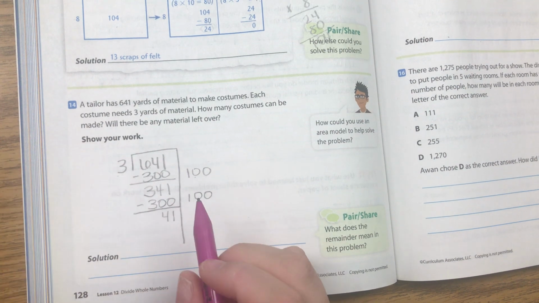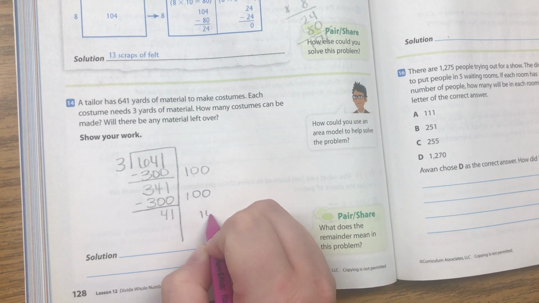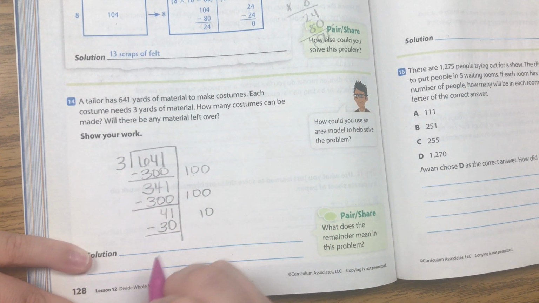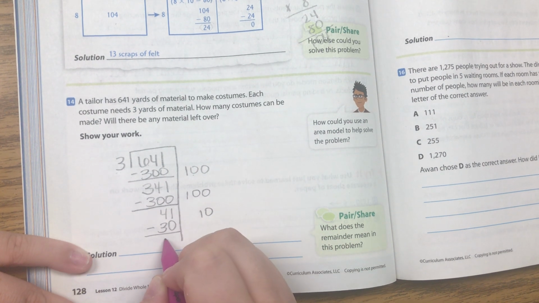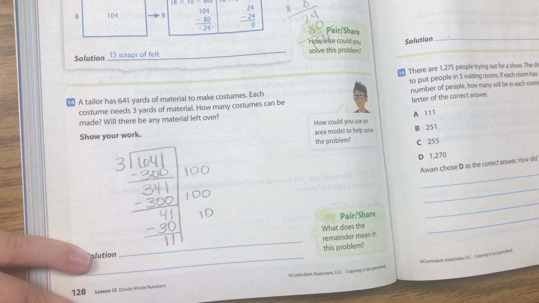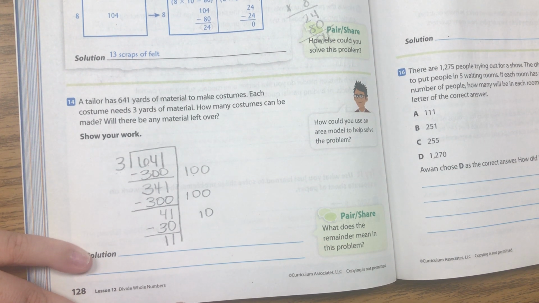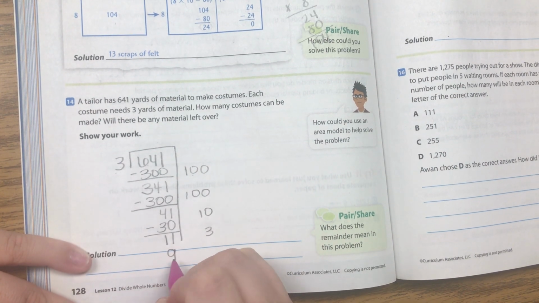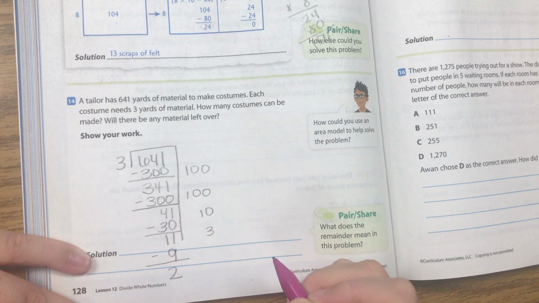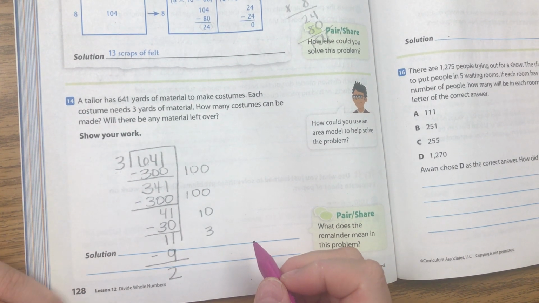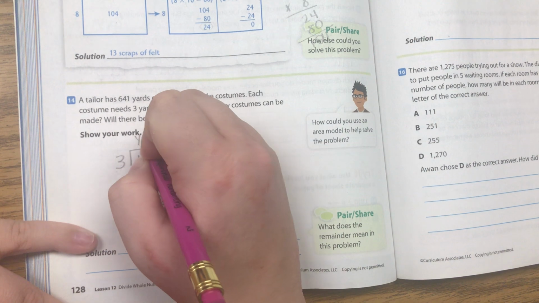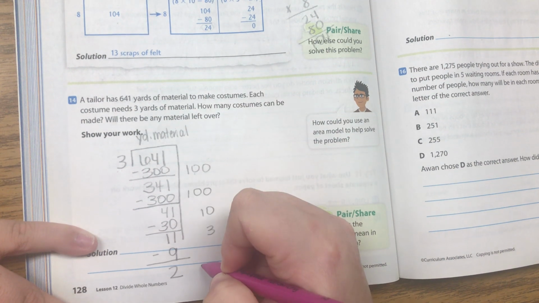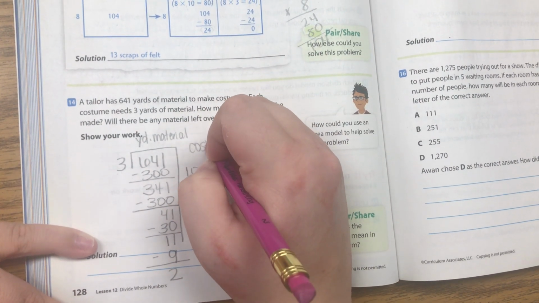So now I'm going to think, well, if I make 10 more costumes, I use 30 yards of material. So what do I have left? 11 yards. I know that I can do 3 more because I know 3 times 3 is 9. And that leaves me with 2 yards left over. So this was yards of material. And this was how many costumes we made.